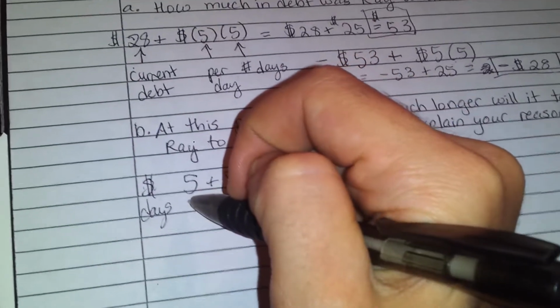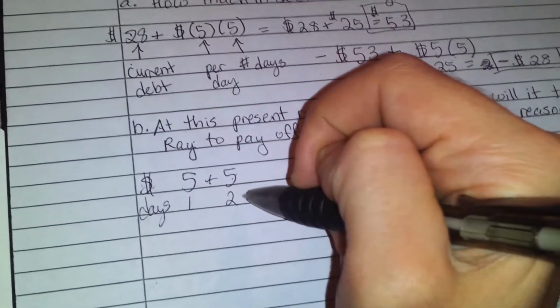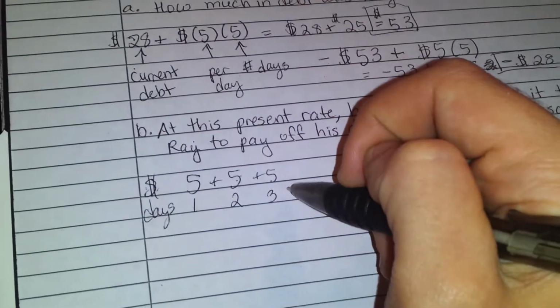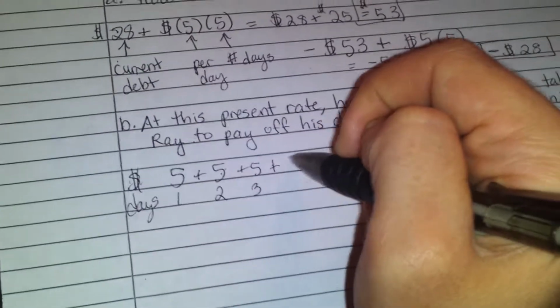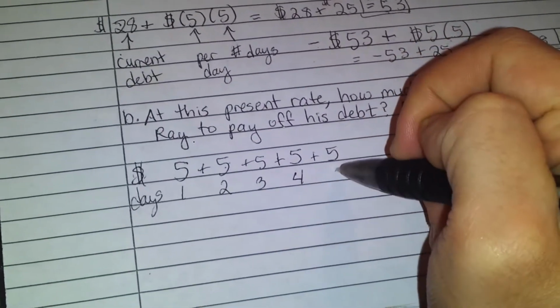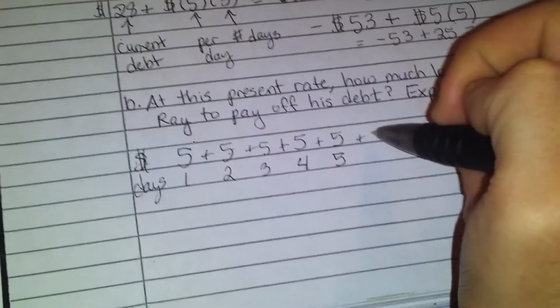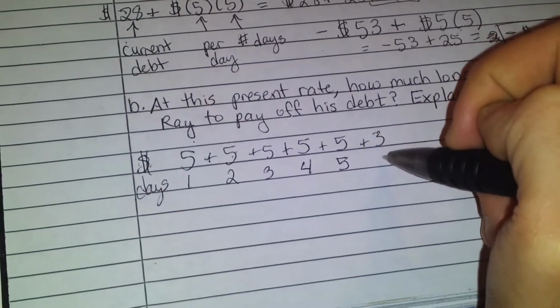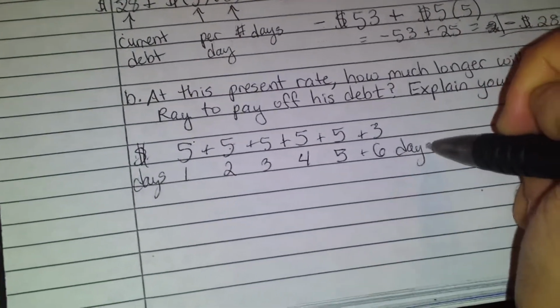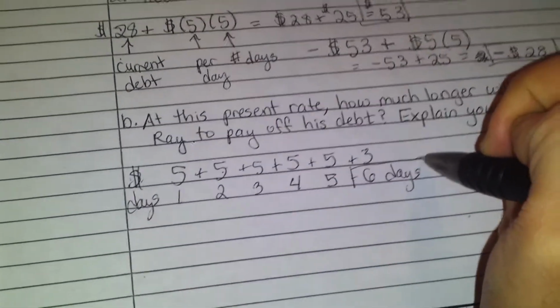So he pays off $5 on day 1, another $5 on day 2, another $5 on day 3, and by now he's paid off $15, another $5 on day 4, that's 20, another $5 on day 5, that's 25. Now he has 3 more, so he's just going to pay 3 back on the 6th day. So I could say that it takes him 6 days.